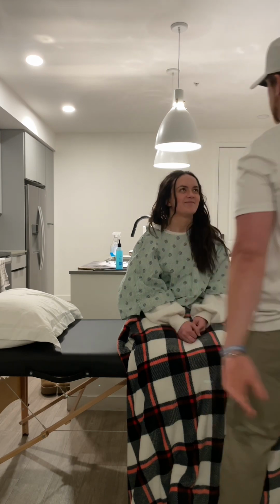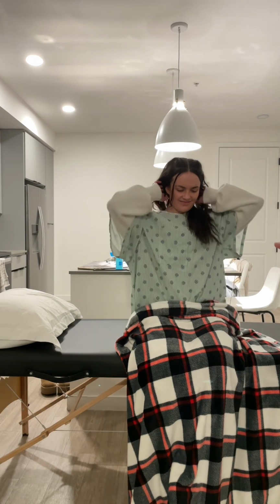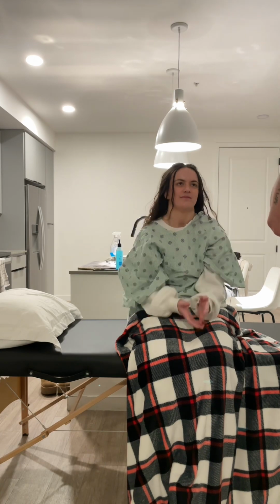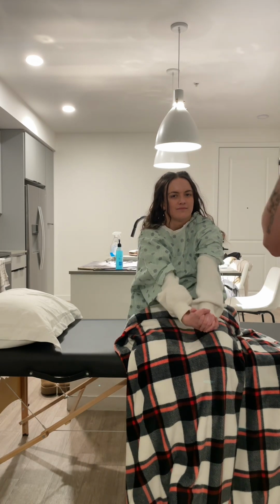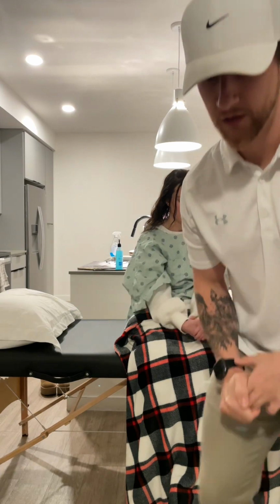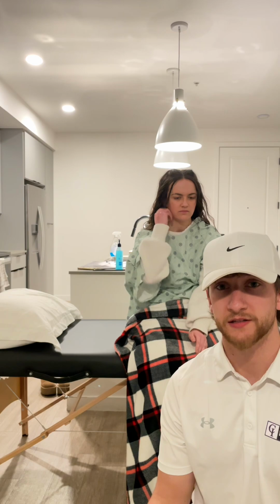Good. So for her, obviously her gaze is normal. She was able to keep her gaze right on my nose the whole time, but for the sake of this video, when we're going to the right, she was not able to keep her gaze, which would be indicative of a peripheral lesion to that right side.